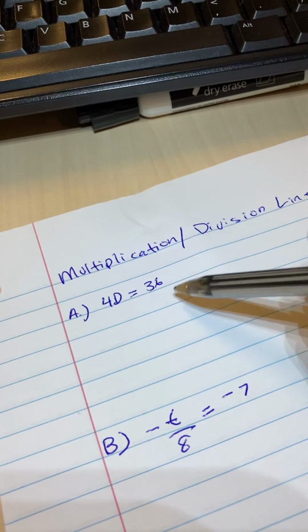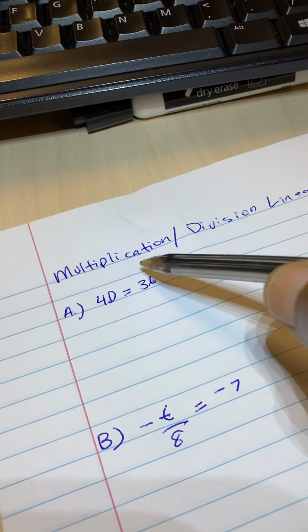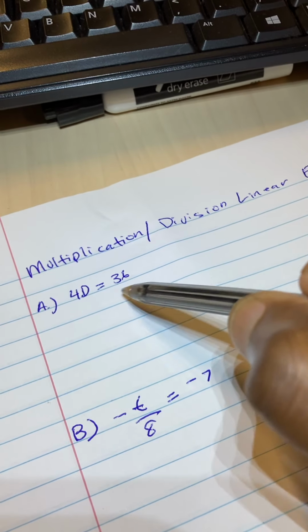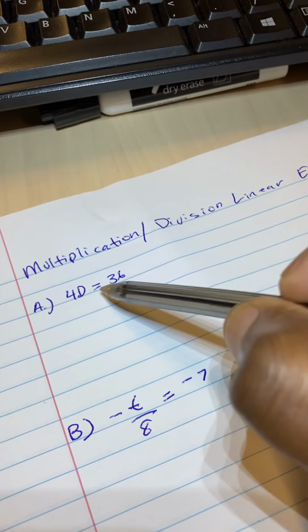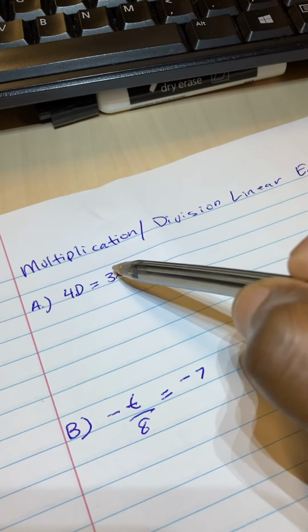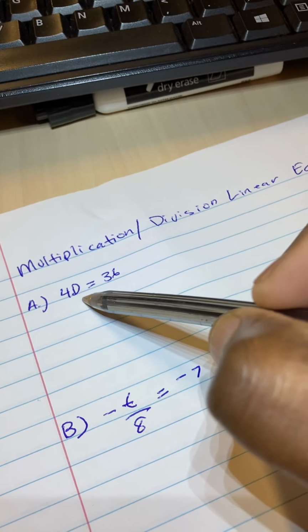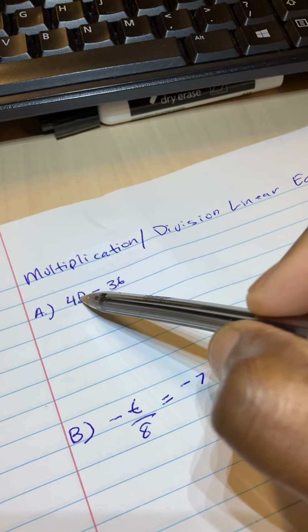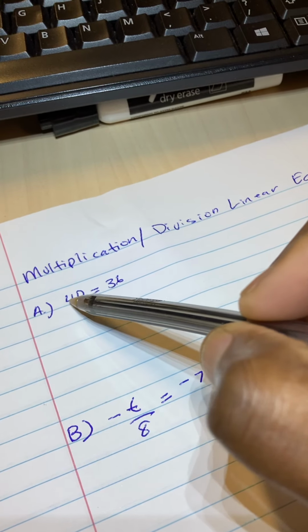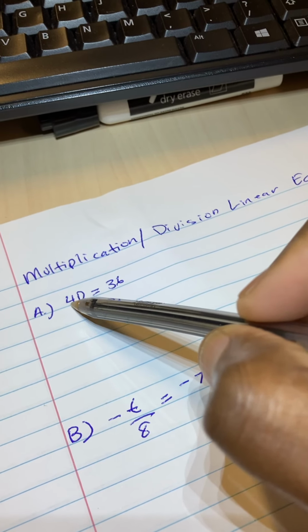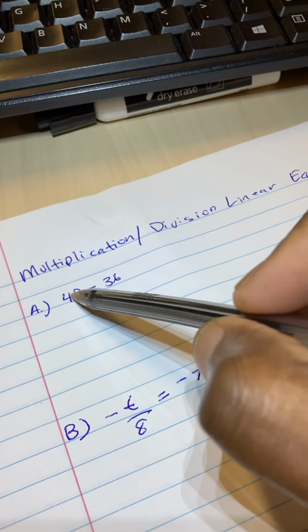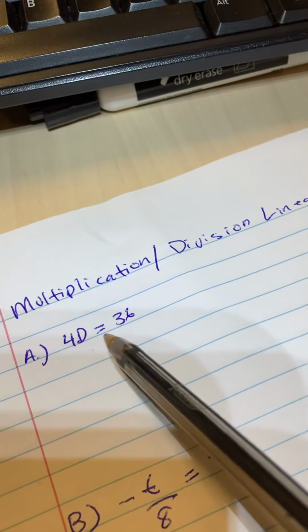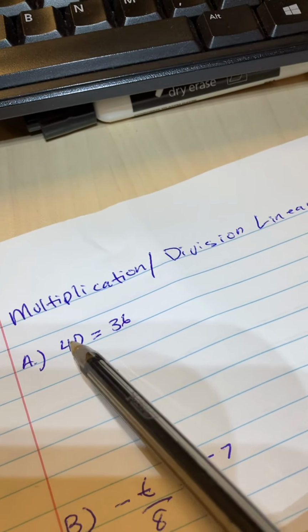All right, today I'm gonna show you how to solve a linear equation using multiplication and division. So again, basically when you solve a linear equation, you have to get the variable on one side of the equation by itself. So last week I told you when you have a variable and a number in front of the variable and there's nothing in between, that represents multiplication, okay? That represents multiplication right here. So that's 4 times D.